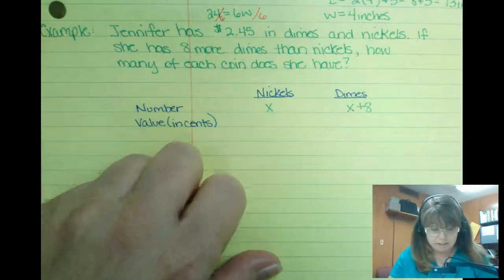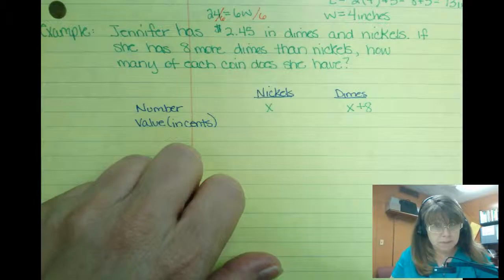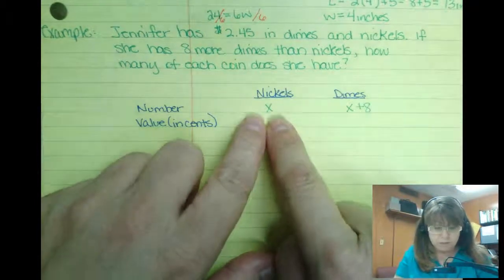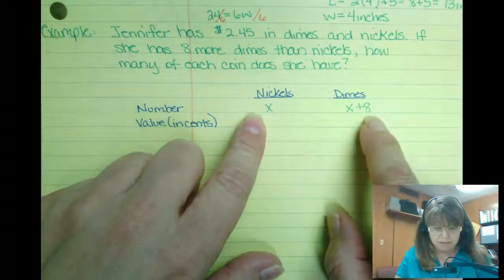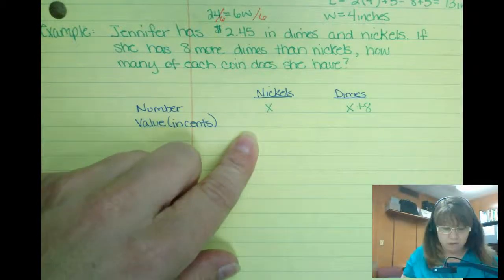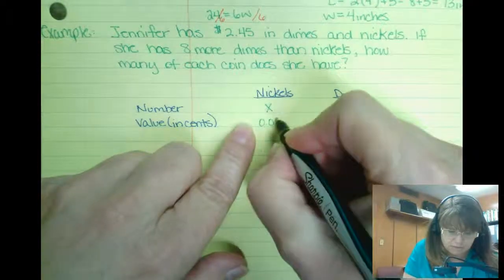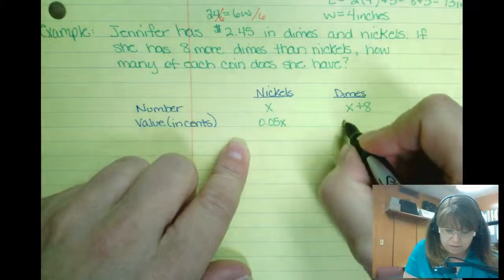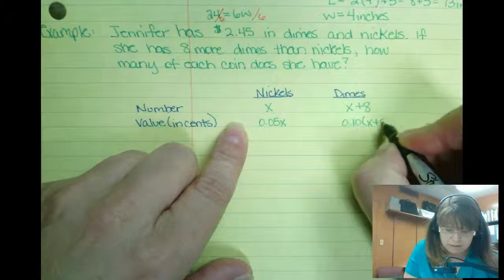Let's work with a problem that deals with coins and money. Jennifer has $2.45 in dimes and nickels. If she has 8 more dimes than she does nickels, how many of each coin does she have? Nickels we don't know, but we do know she has 8 more dimes than nickels. We also know the money amount for each of the coins. Nickels are worth 5 cents, and dimes are worth 10 cents.